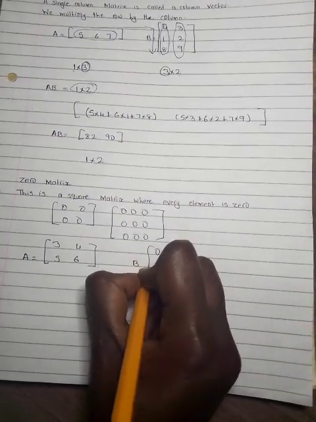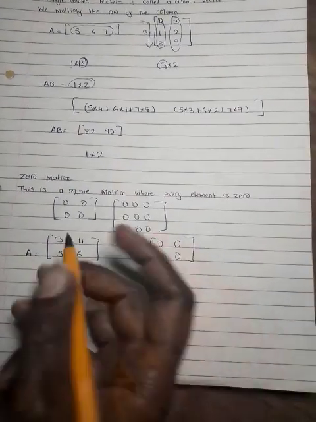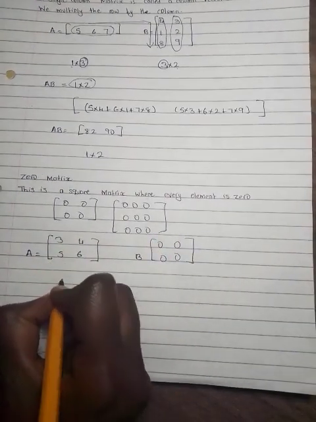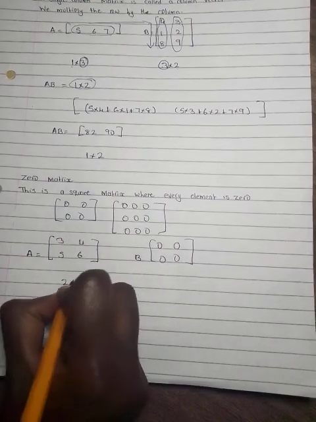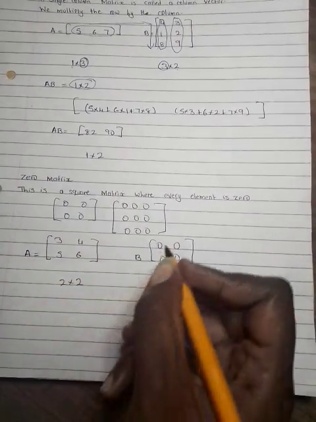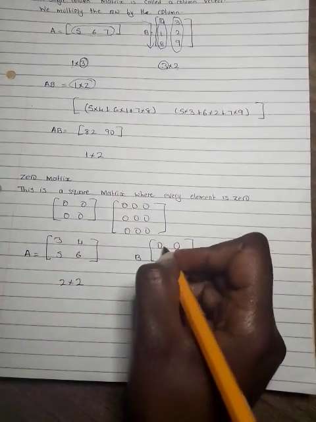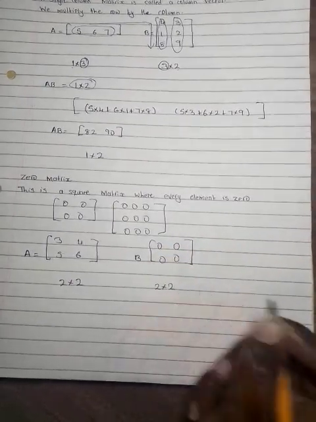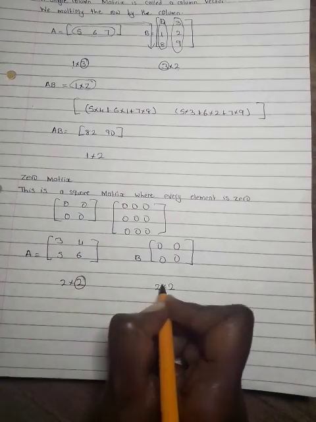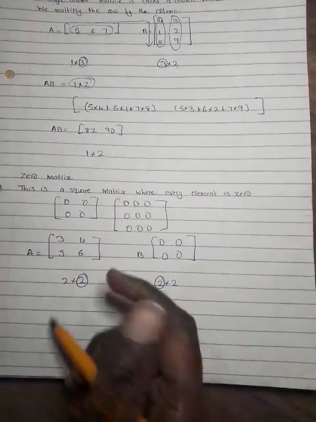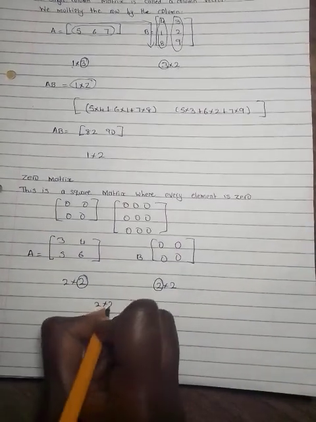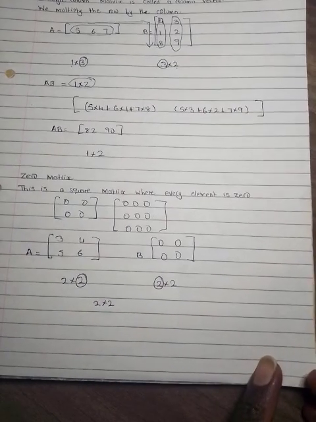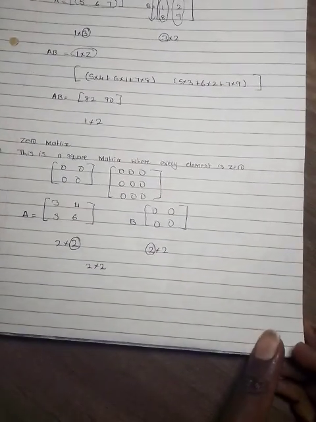We are going to use the same rules. First establish the size. This is a 2 by 2 matrix. This is also a 2 by 2 matrix. Those two are the same, and we should get a 2 by 2 matrix after multiplication. Now, let us do the multiplication.